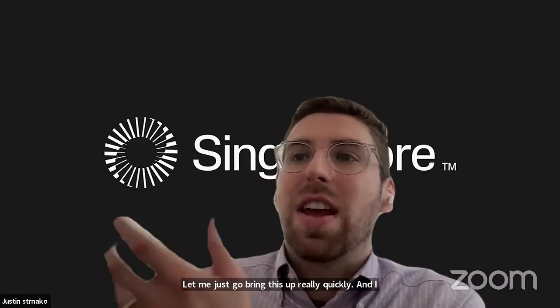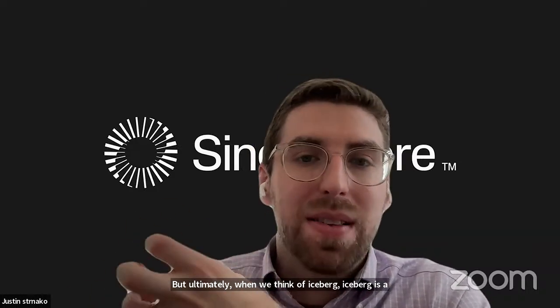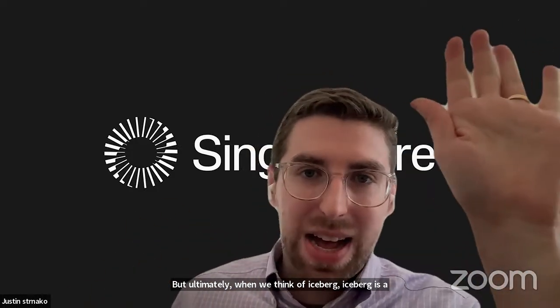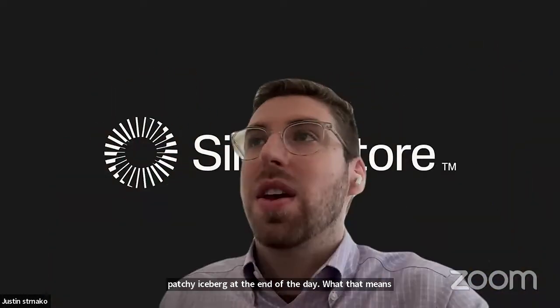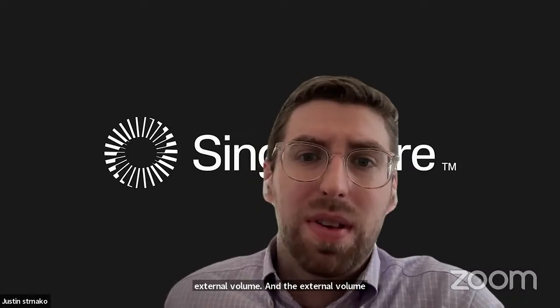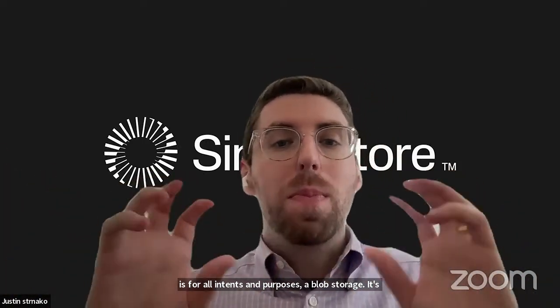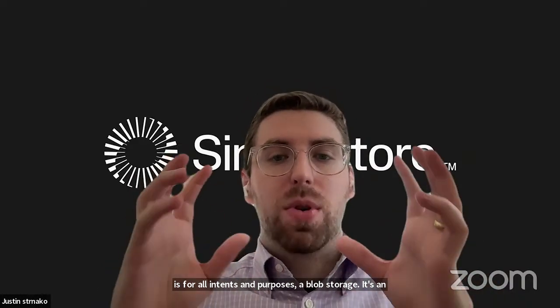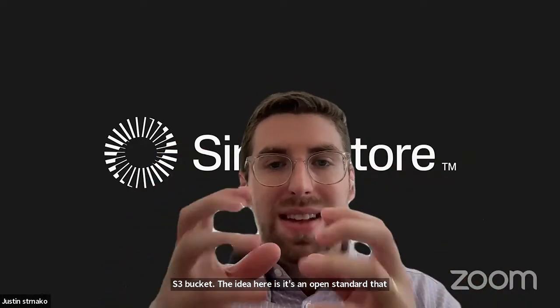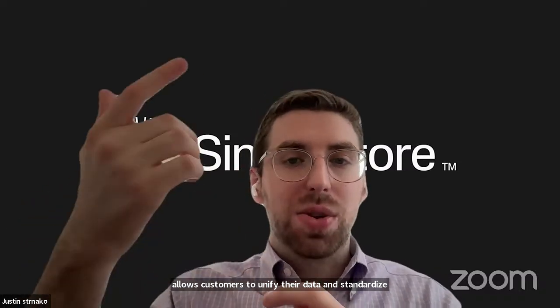But ultimately, when we think of Iceberg, Iceberg is Apache Iceberg at the end of the day. What that means is you have basically a front, a catalog, and an external volume. And the external volume is, for all intents and purposes, a blob storage. It's an S3 bucket. The idea here is it's an open standard that allows customers to unify their data and standardize their data in a blob storage, meaning that it can be pushed into and taken out by a variety of databases.